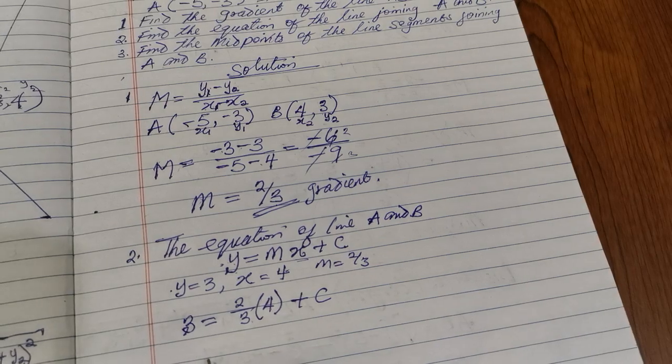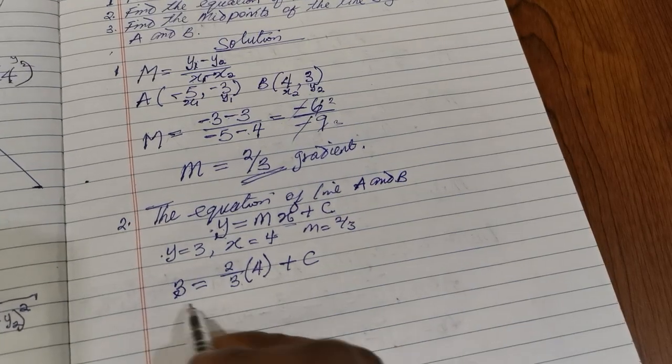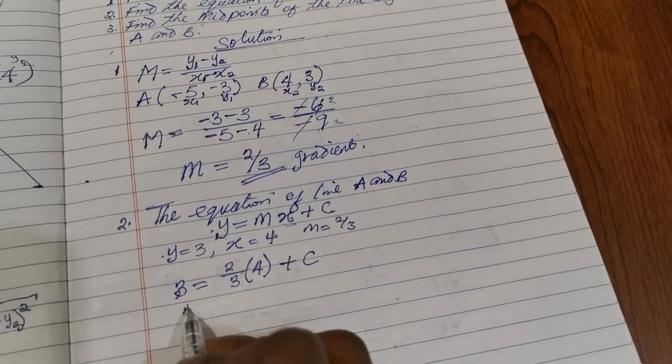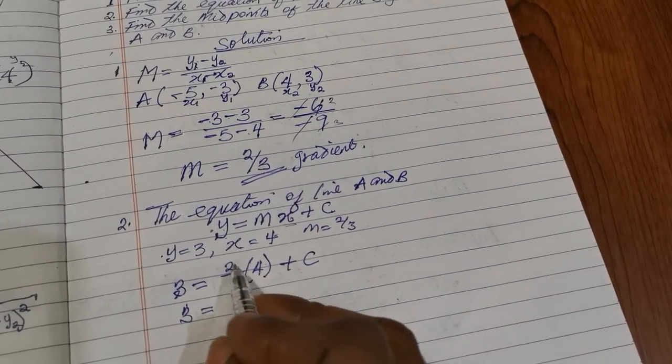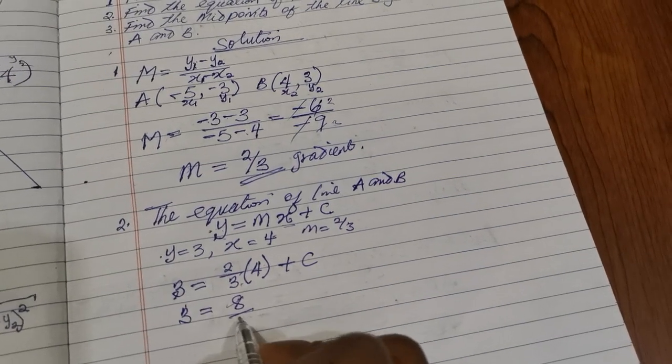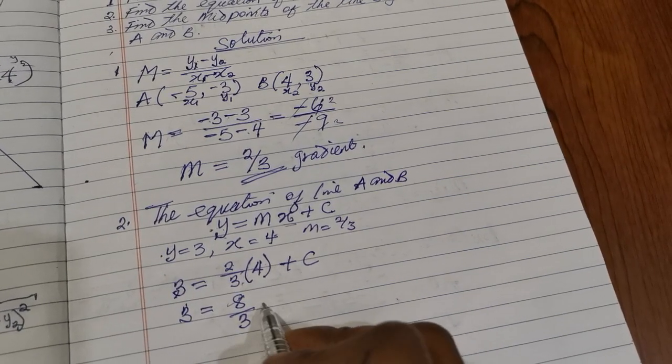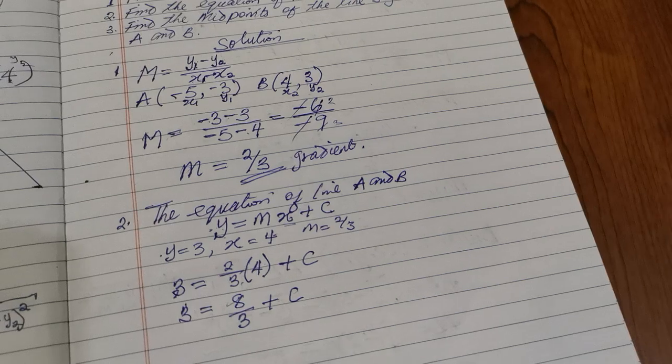So here we have 3 is equal to 8 over 3 plus c.